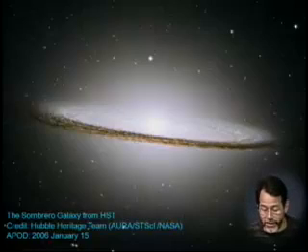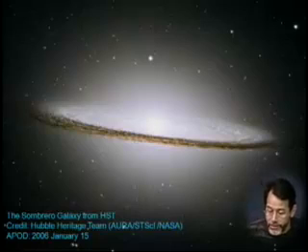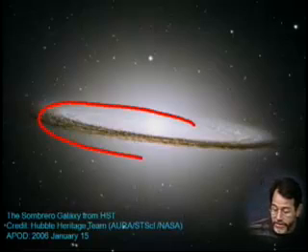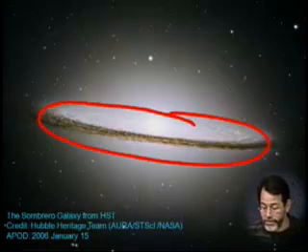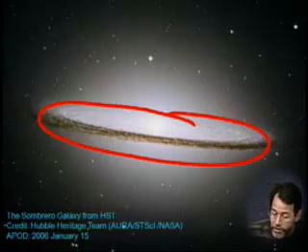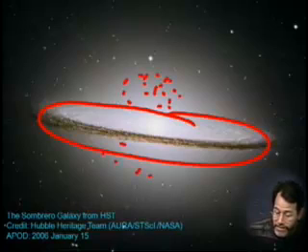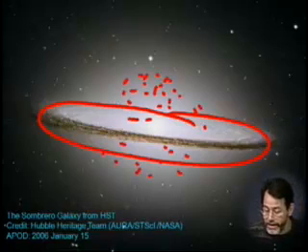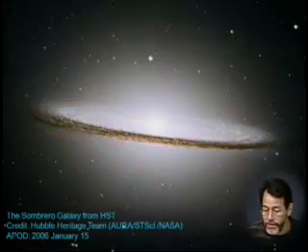Here's the Sombrero Galaxy from the Hubble Space Telescope. What's interesting about this is here you see the disk of the galaxy. We'll be seeing lots of galaxies in future weeks. But if you look very closely, and it's hard to see, there's lots of faint dots here. These faint dots are globular clusters. So the Sombrero Galaxy has a very rich system of globular clusters.